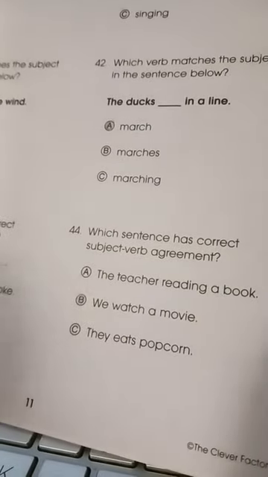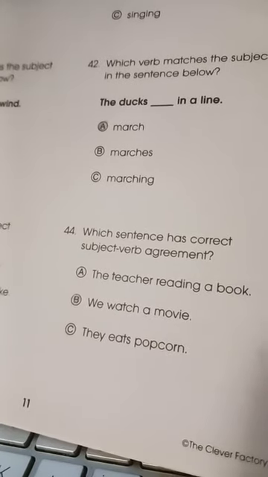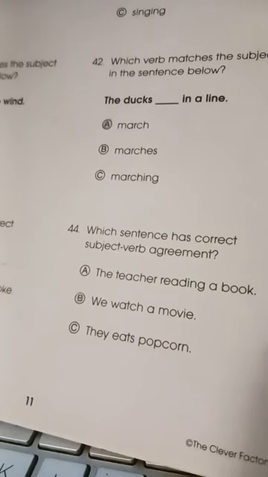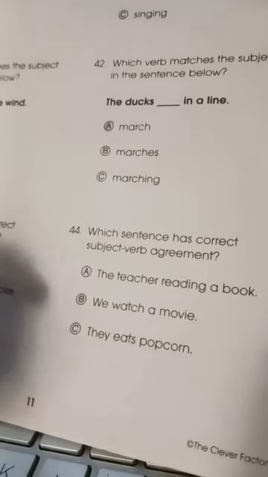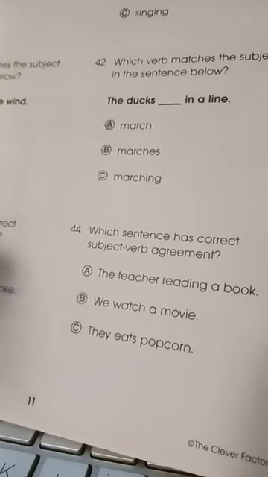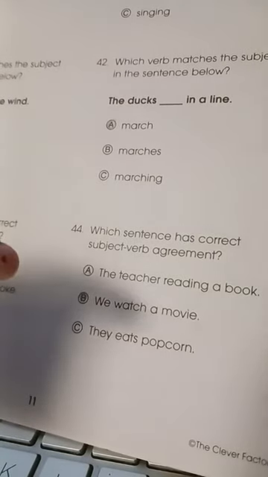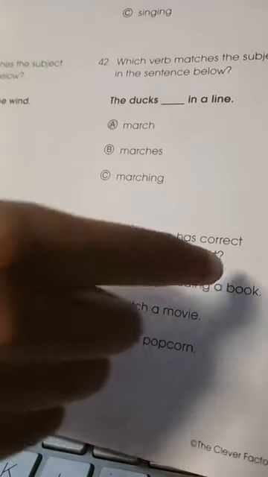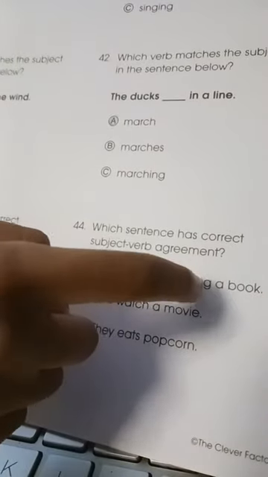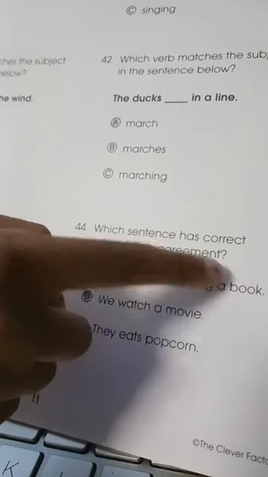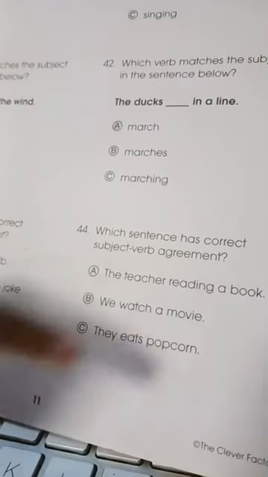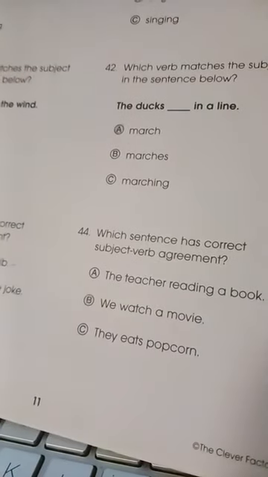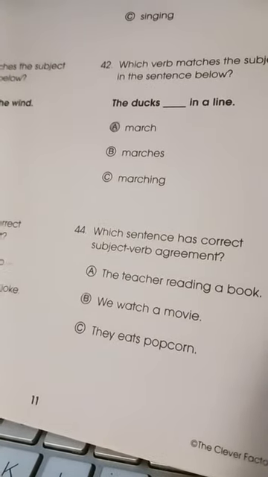Okay, and how can you change it into an agreement? You add an S, so it says the teacher reads a book. Great job. Awesome.